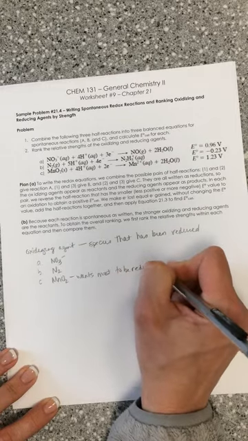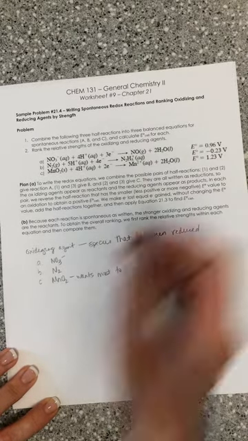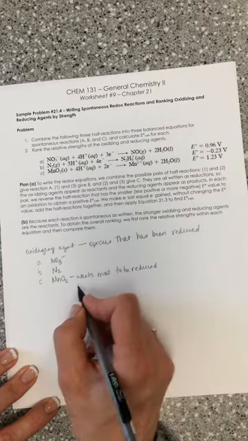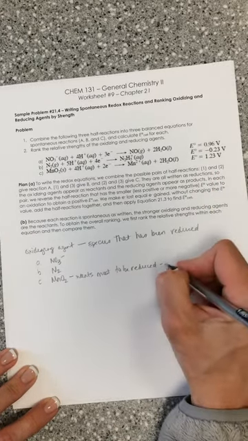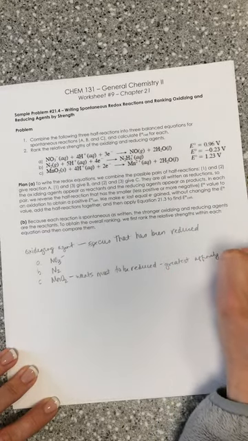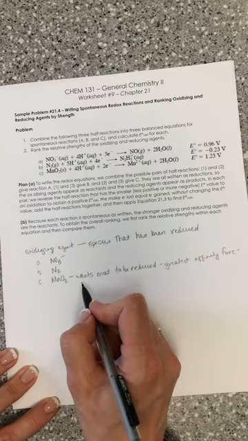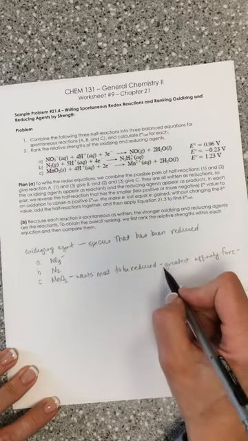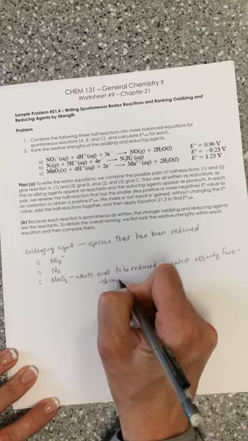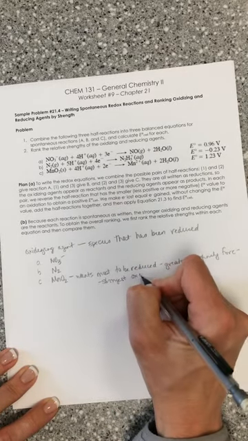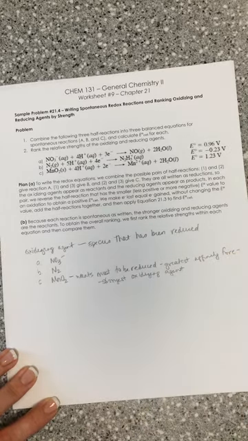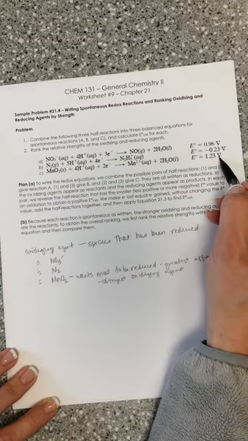He has the greatest affinity for electrons. The greatest standard reduction potential is the greatest affinity for electrons, so he wants the most to be reduced. And whoever wants to be reduced the most, has the greatest affinity for electrons, is going to be the strongest oxidizing agent. So MnO2 wants the most to be reduced.